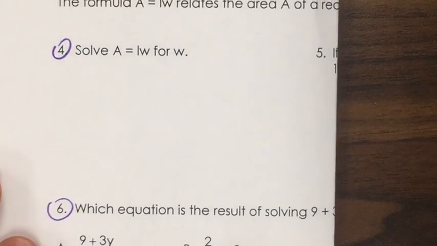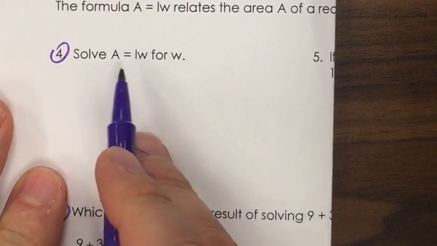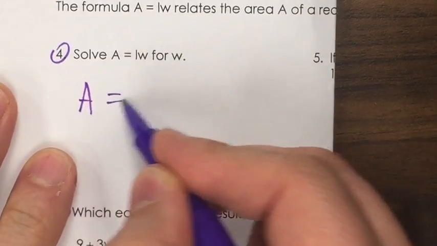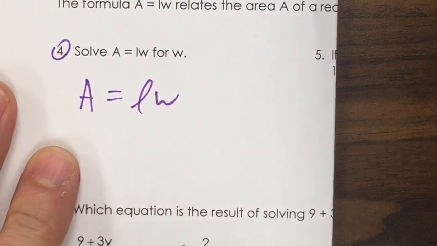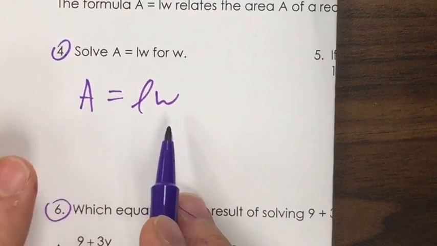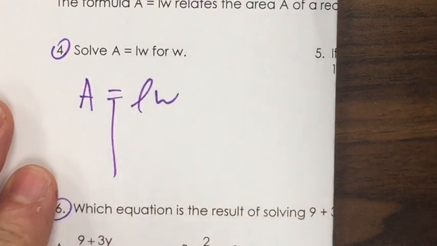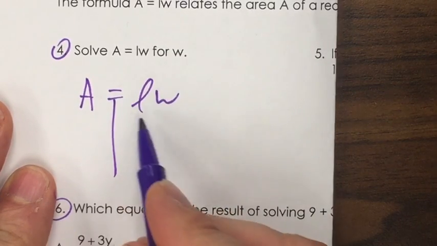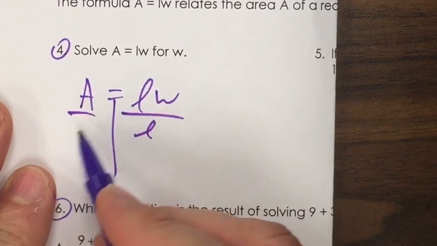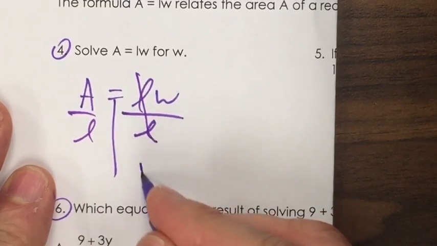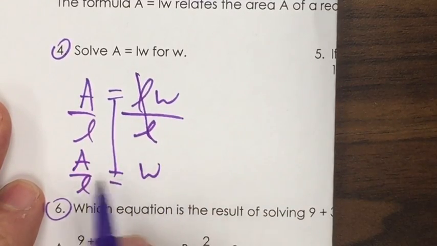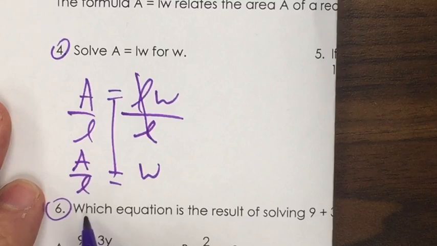Okay, number 4, solve A equals LW for W. We know this is area equals length times width, right? When you handwrite it, you kind of make it cursive looking so it doesn't look like a number. Here's my wall. There's my W. What's happening to it? It's being multiplied by L. The opposite of multiplying by L is dividing by L. So we divide both sides by L. That cancels. W is by itself. W is equal to A divided by L, or width is equal to area divided by length.